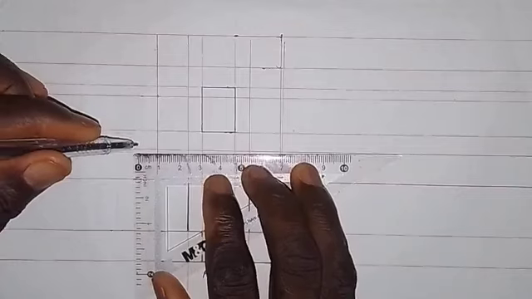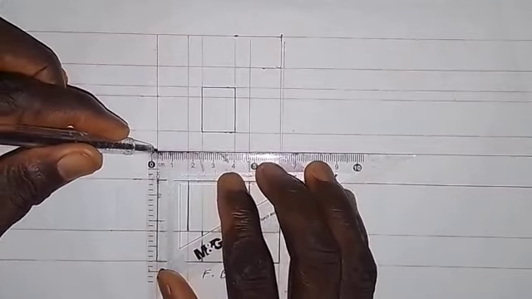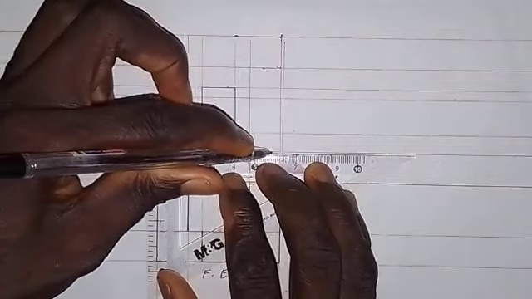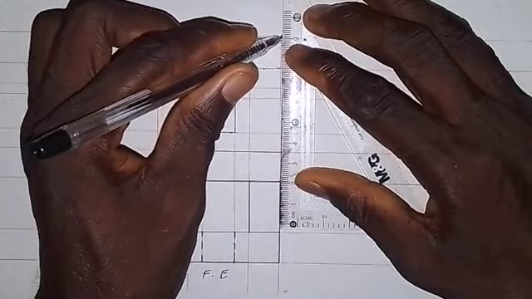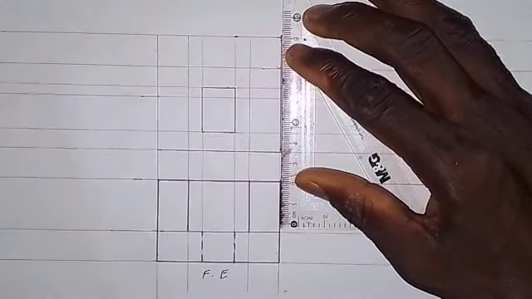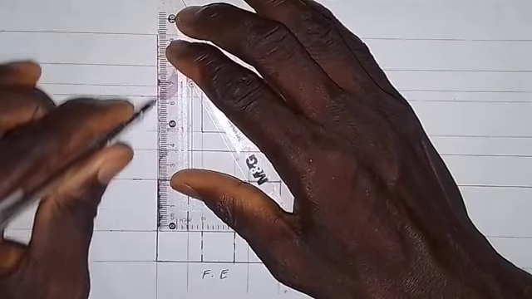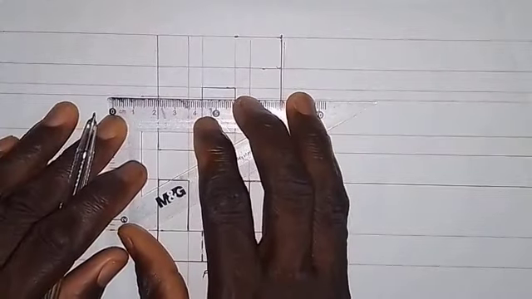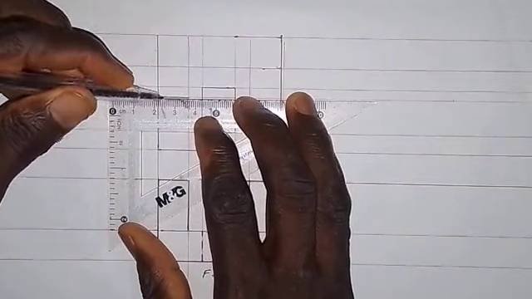This line also, we make it a thick line from here to this end. And then this line from here will be a thick line from here down. And then this one also will be a thick line from here down here. And for that small rectangle that we have, this is how it will be in the plan.